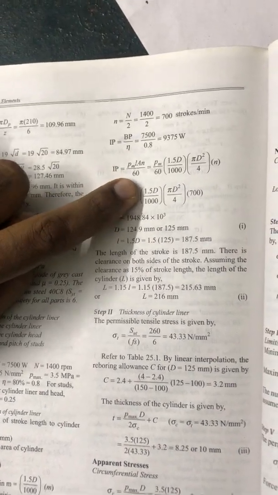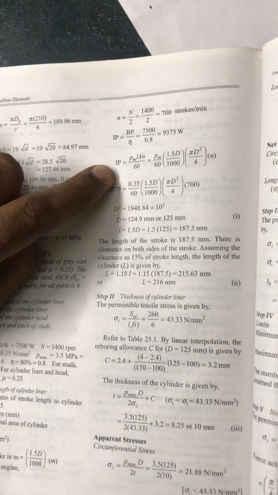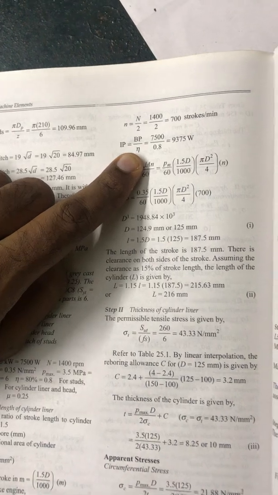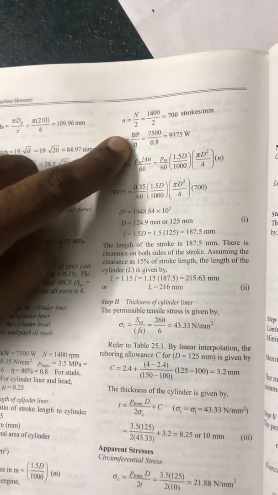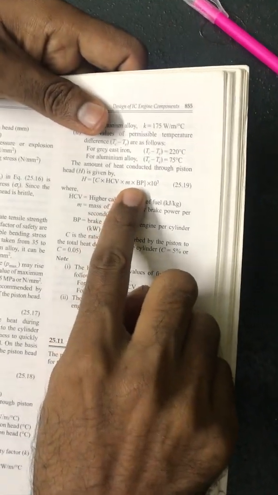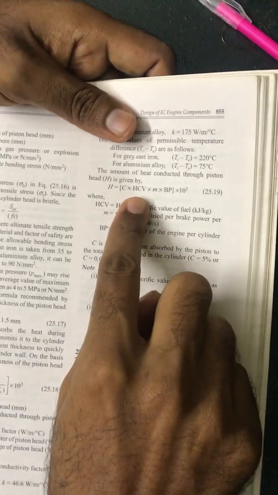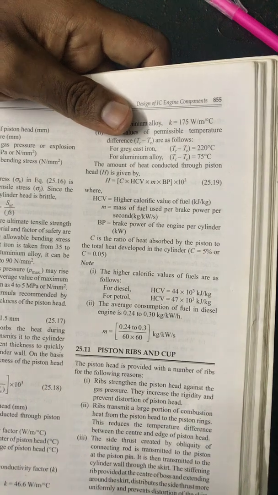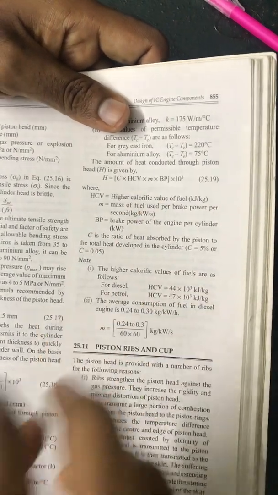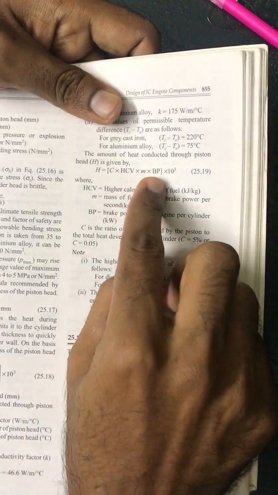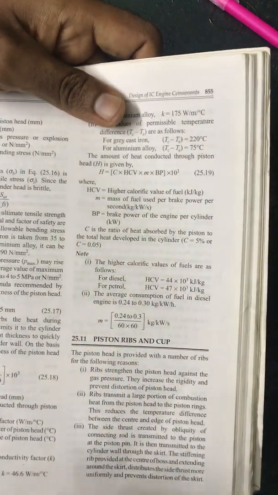From that we have to find out IP, the indicated power. After finding the indicated power, they will give the efficiency value in the given data. Using that we can find BP, brake power, and that value we substitute here. HCV means calorific value of the fuel, M means amount of fuel burnt inside the chamber, and BP means brake power. These values we have to find.